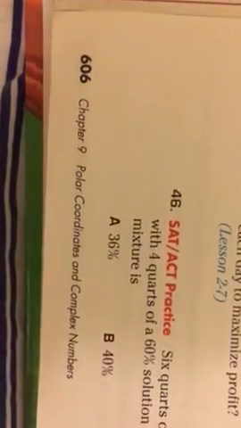Today we'll be talking about the Unit 7 video assignment. The Unit 7 video assignment is Chapter 9, page 606. It is number 38, parts both A and B.